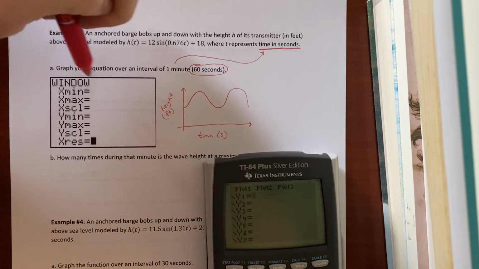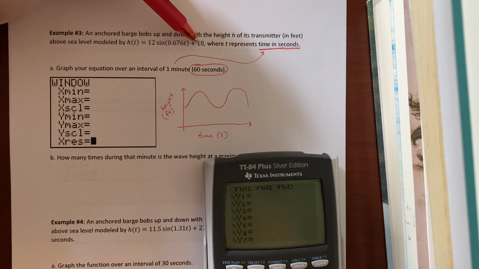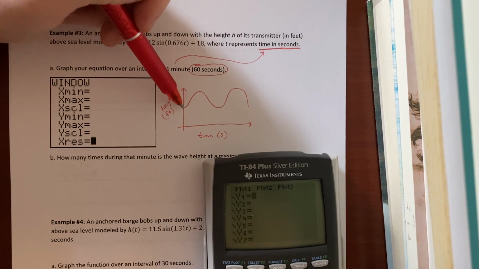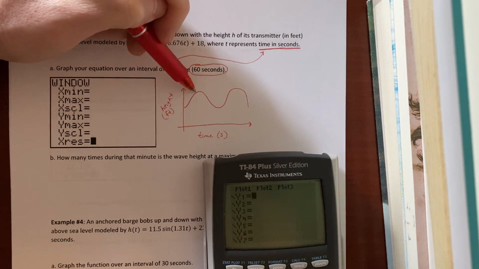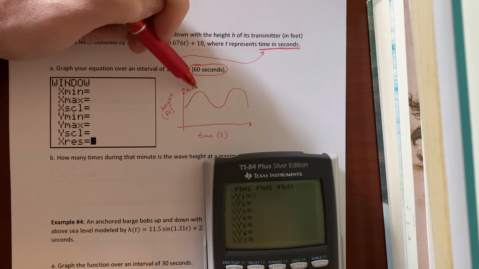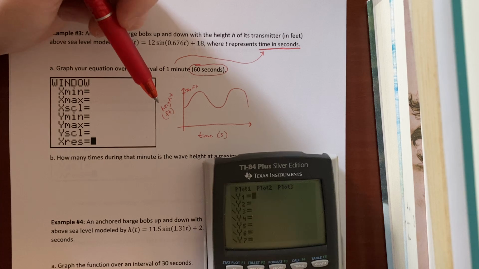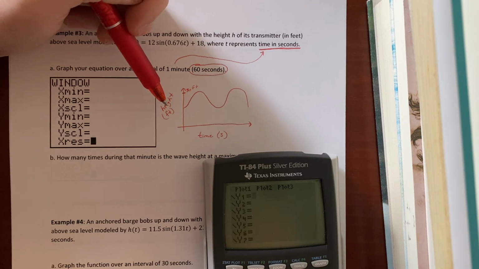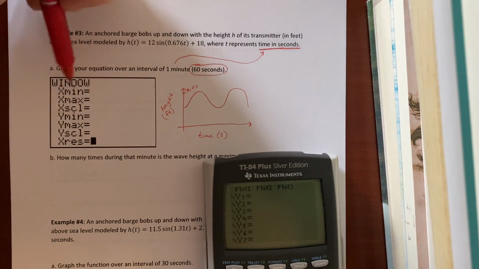All right, so just a couple of things before I get into graphing this, especially because I want to know the stuff before I start plugging in my window. I'm starting at 18, and from that 18, that midline of this example, I'm going up 12 feet. So right off the bat, I know my maximum height is 30 feet, and then I can also calculate my minimum height from that as well. So it just gives you a general idea of what these values should be.